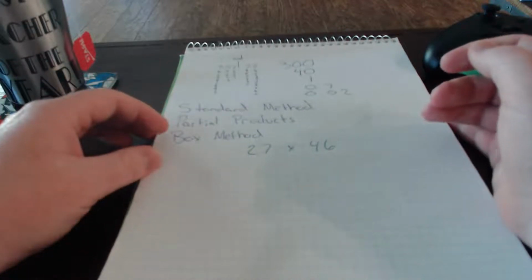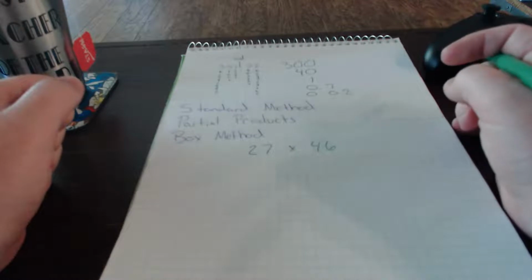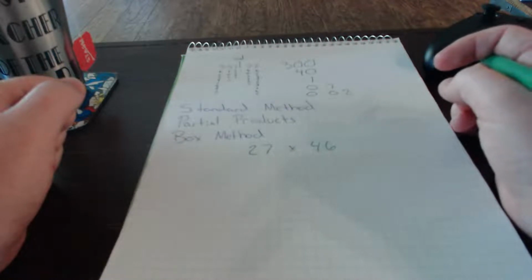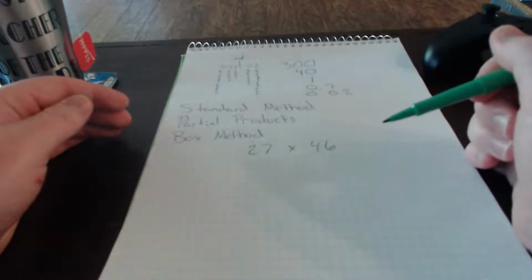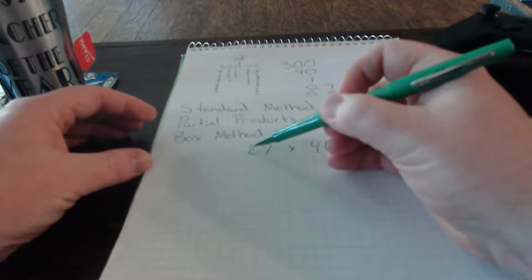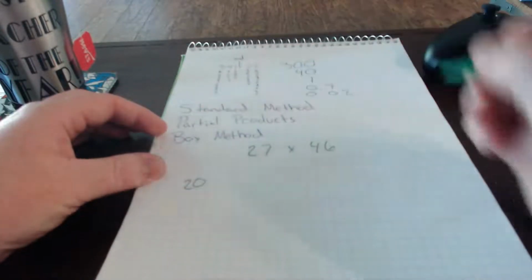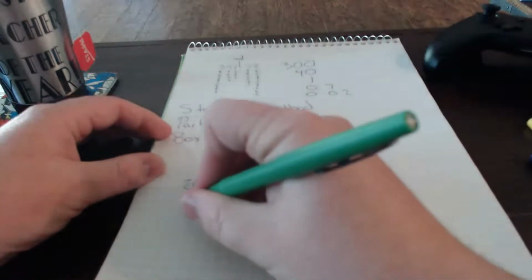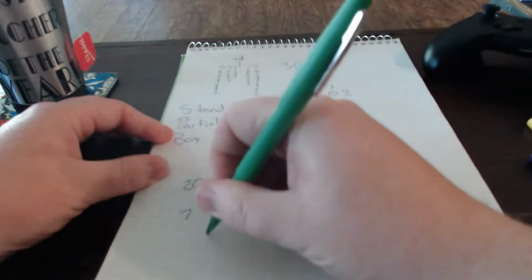So what we're going to do is break these numbers up and make them easier to multiply. So this is where we go back to our place value, which is at the top of the page up here. My 2 is in the tens place, so I'm going to make that value worth 20. My 7 is in the ones place, I have 7.